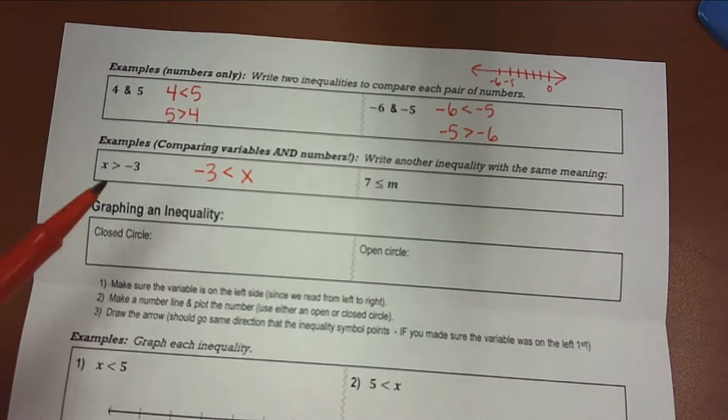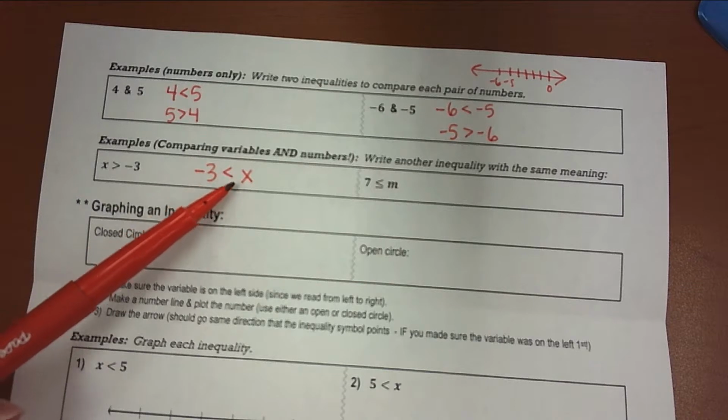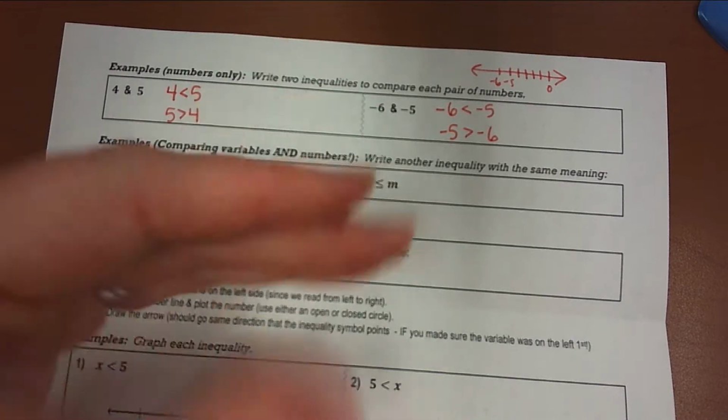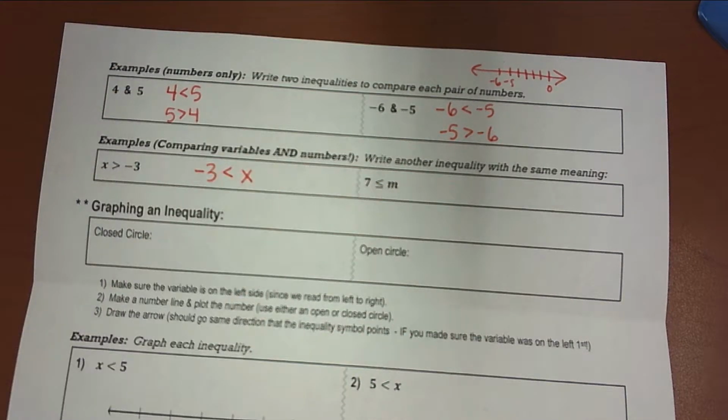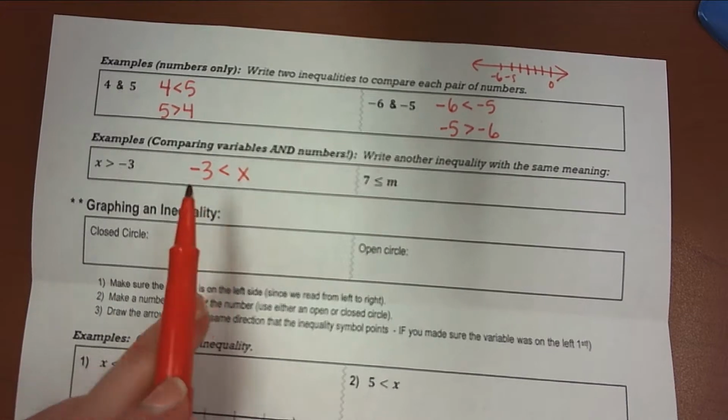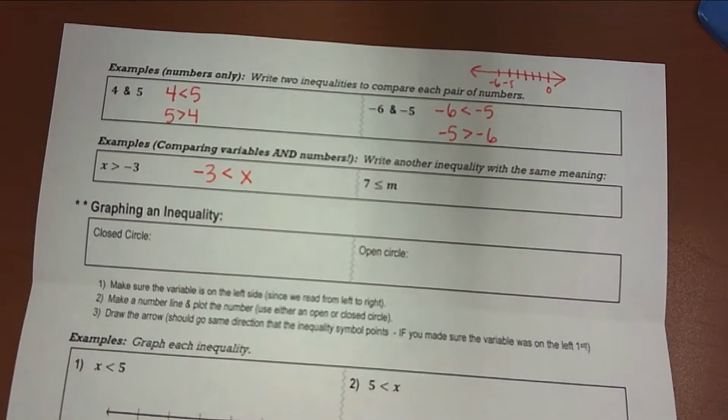For those of you who maybe learned in elementary that the alligator's mouth eats the bigger number, in this case it's eating the x because x is bigger. In this case it's still eating x because x should still be bigger. This is the same comparison, just written two different ways.